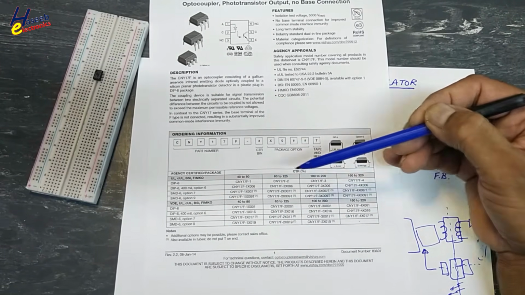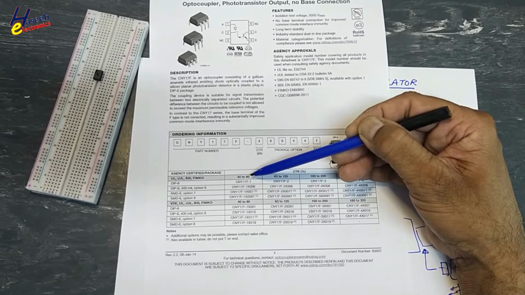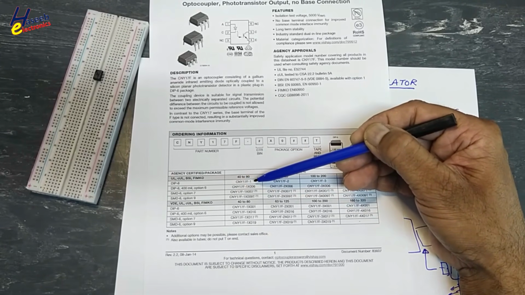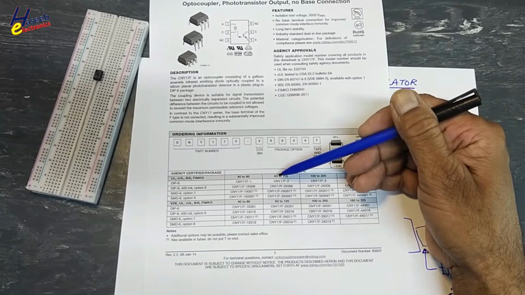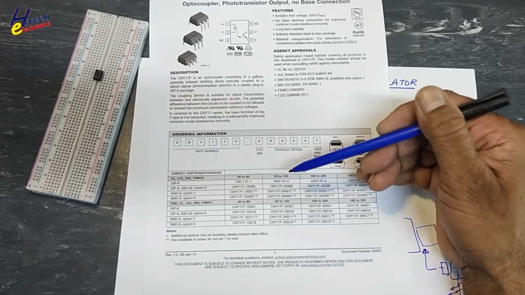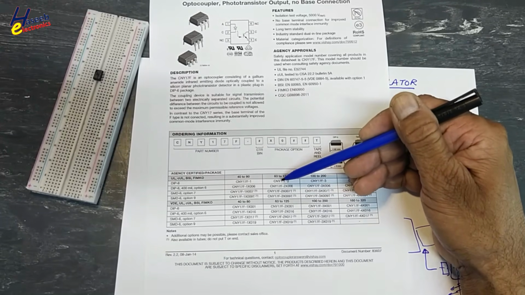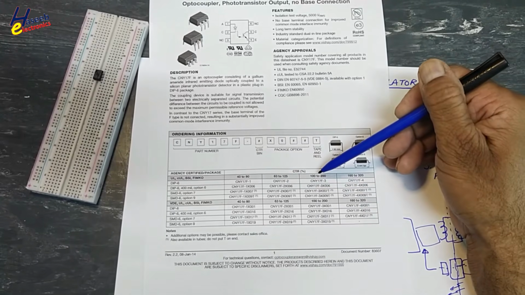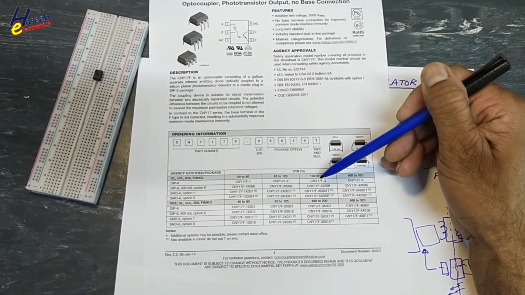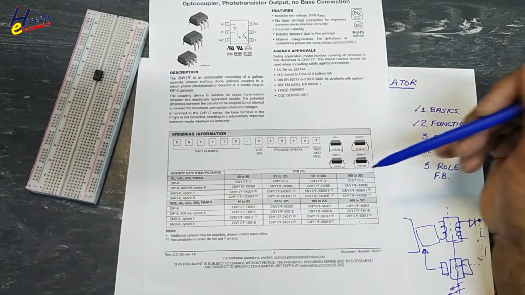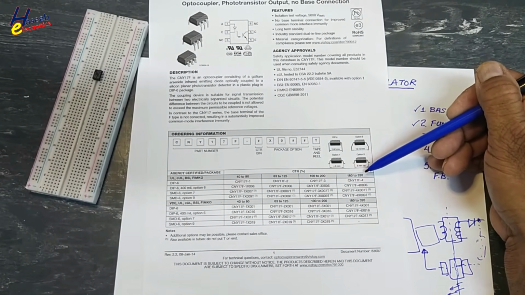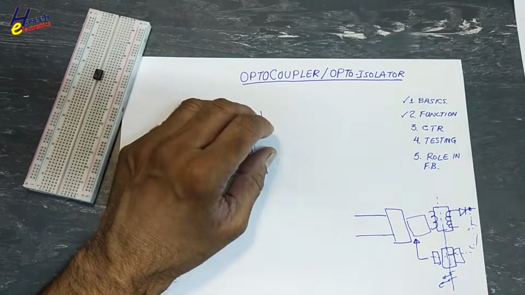CTR percent, 40 to 80. Part number will be CNY17F-1, 63 to 125. It is CNY17F-2. If we need CTR 100 to 200, then F-3. CTR between 160 to 320, F-4.